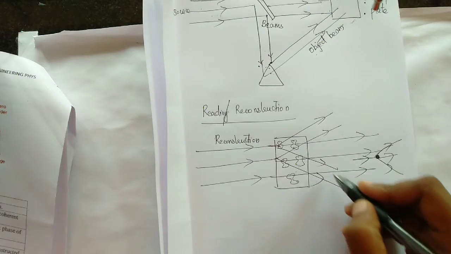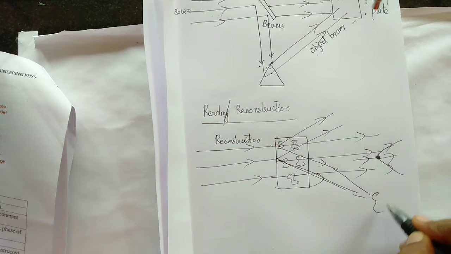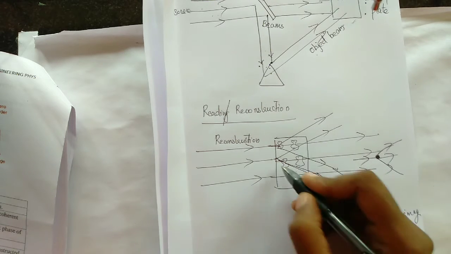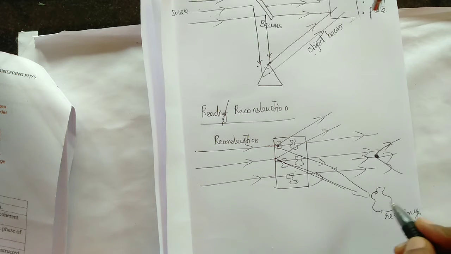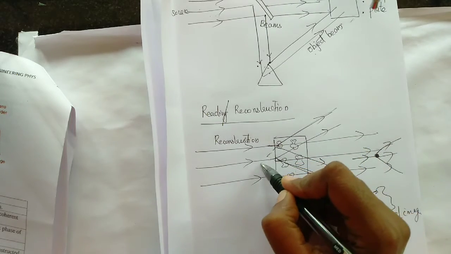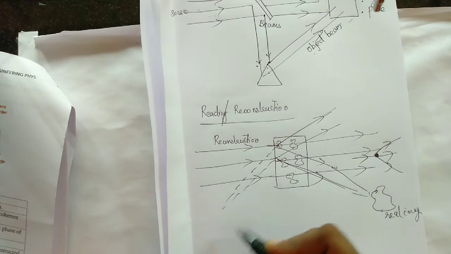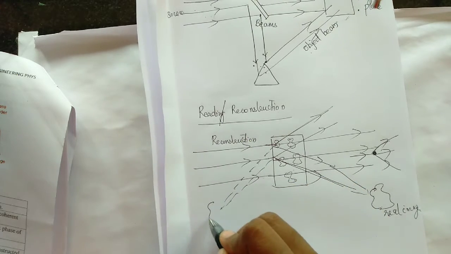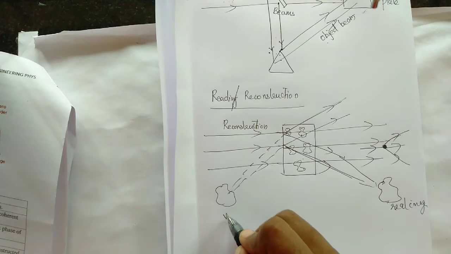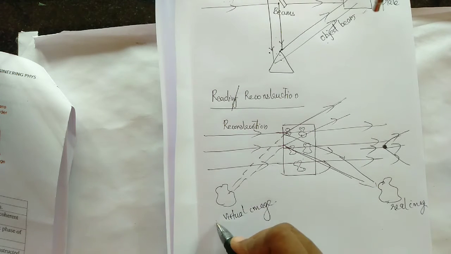So the rays which are converging to a point will give you a real image. Some of the rays will be converging to a particular point. It will give you the real image which is there in the holographic plane. And then the diverging beams, we can extend into the back side of the holographic plate, and at that point you will get a virtual image. So there is a possibility of getting two images.